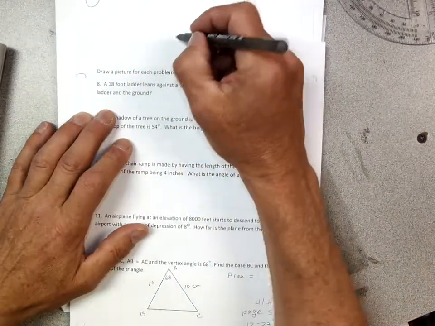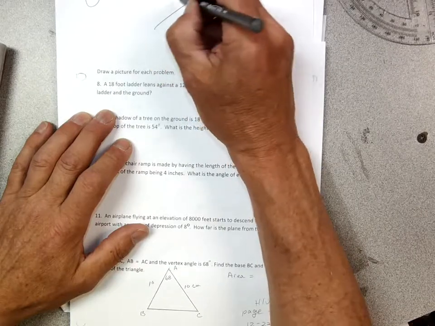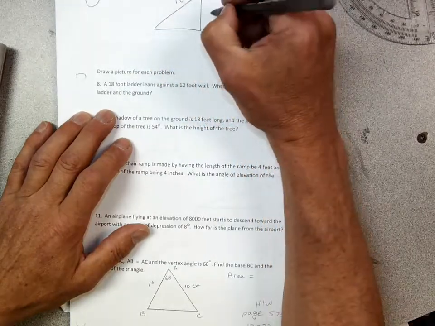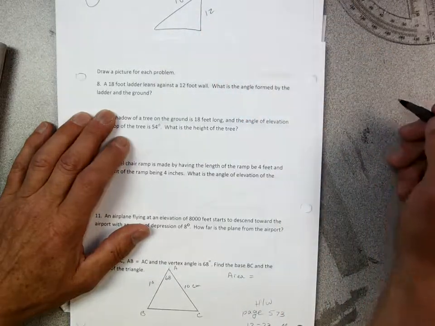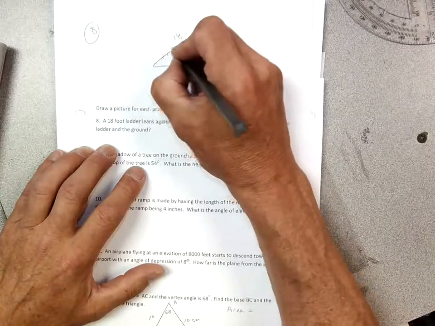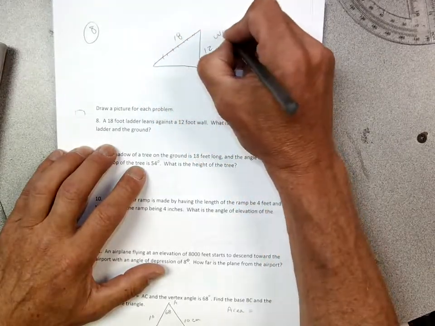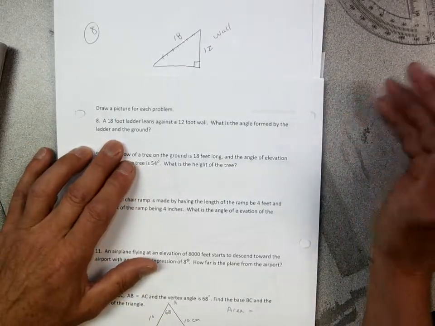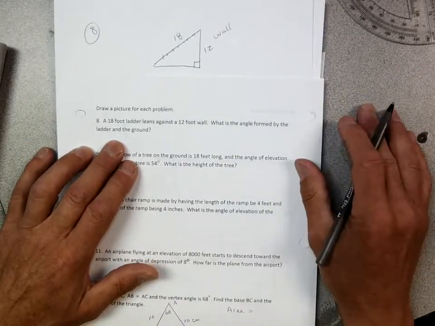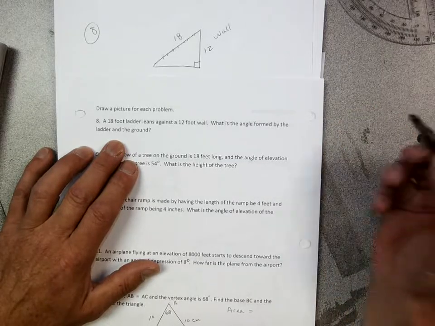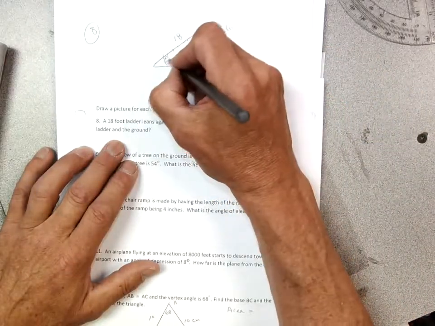All right, so here's my ladder, and here's my wall. That makes sense. We're assuming 90 degrees because we assume that they built it straight, hopefully. So then what's the angle formed by the ladder and the ground?